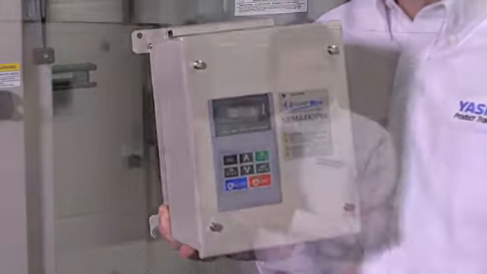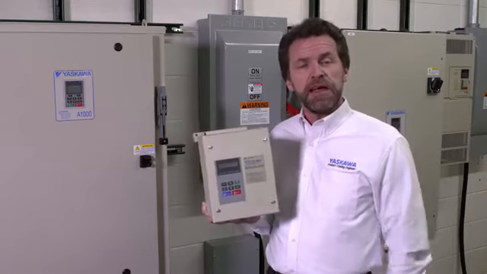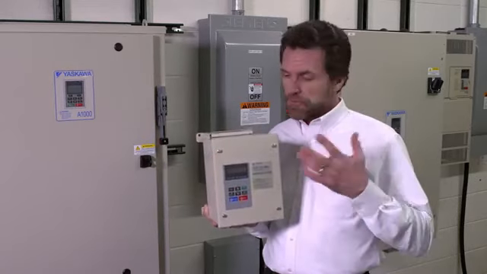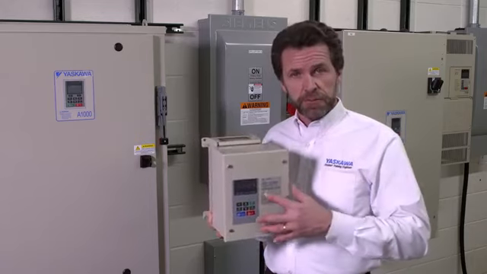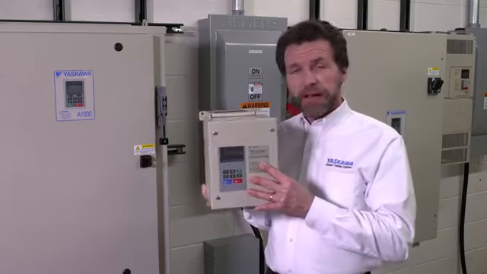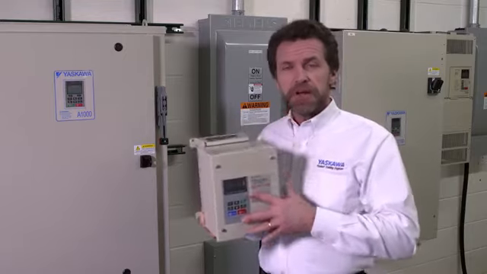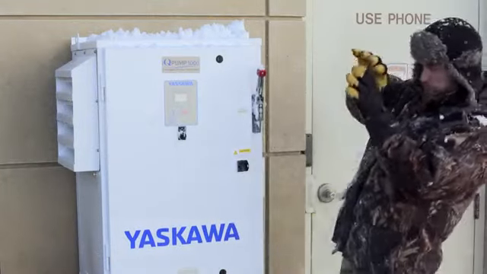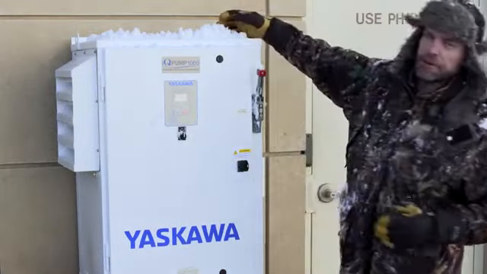NEMA 4X enclosures are designed both for indoor and outdoor applications and provide a degree of protection against falling rain, hose-directed water, and damage from ice formation. NEMA 4X also provides protection against corrosion. Let's head outside and take a look at a NEMA 3R. NEMA 3R enclosures are designed for outdoor applications.